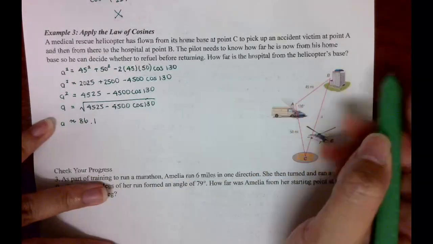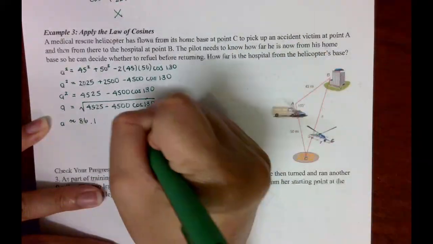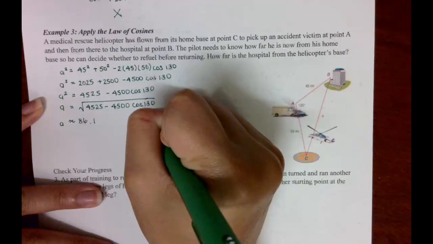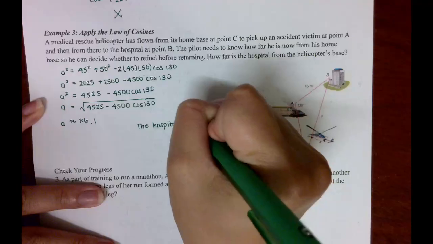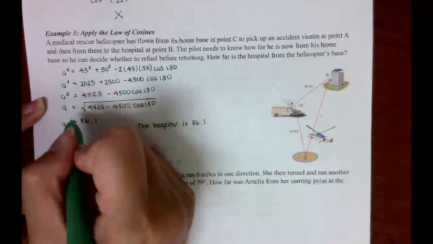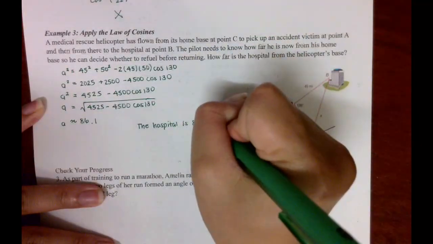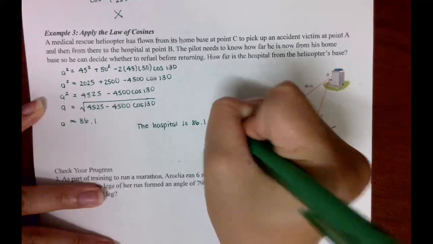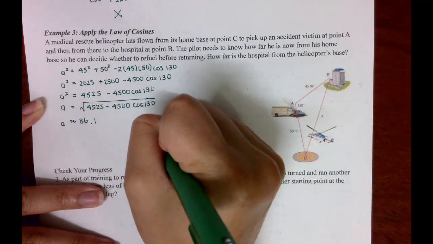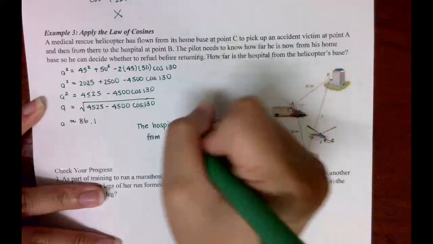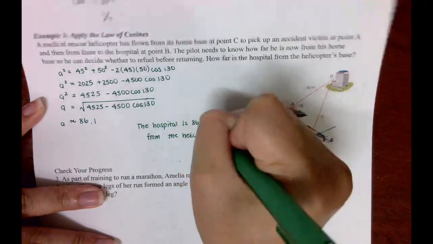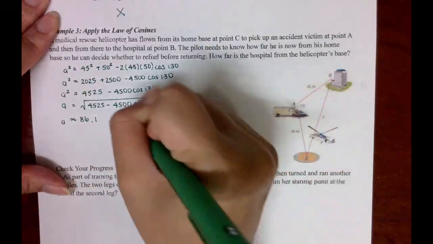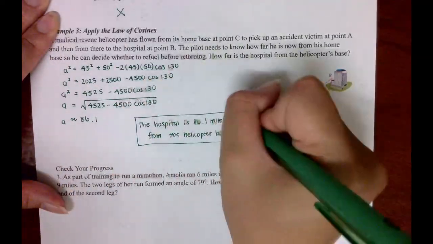So how far is the hospital from the helicopter base? The hospital is 86.1, and we're talking in miles, 86.1 miles from the helicopter base, approximately. And there you go.